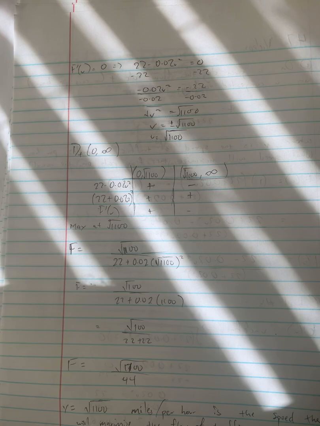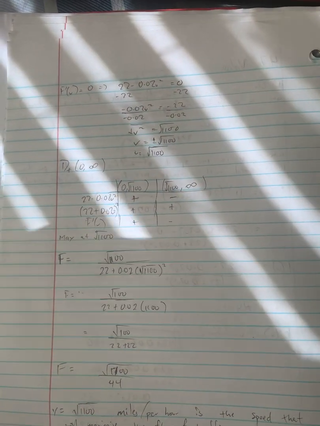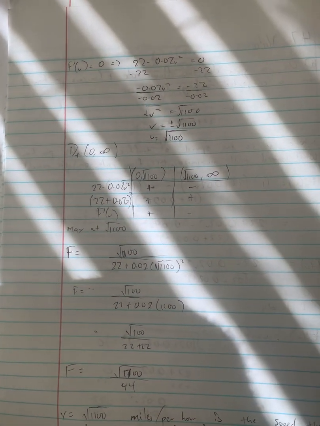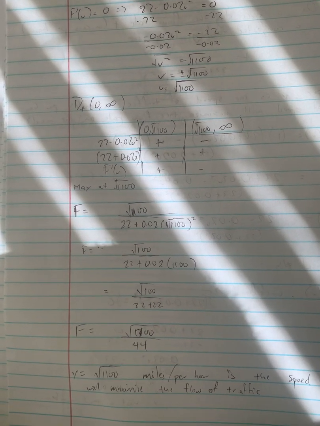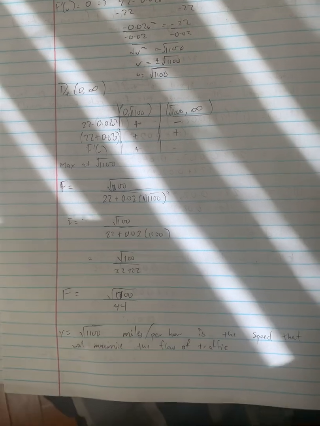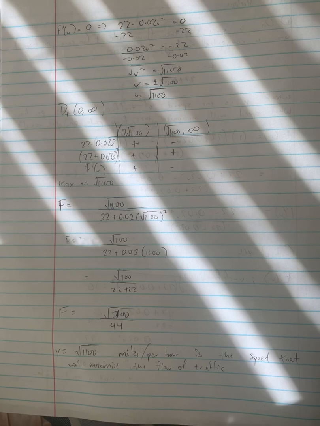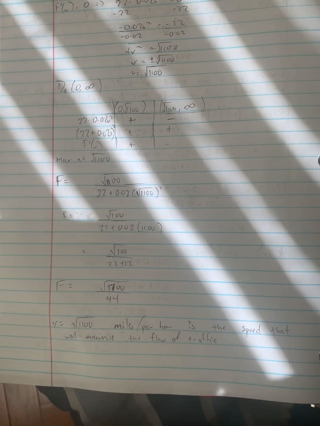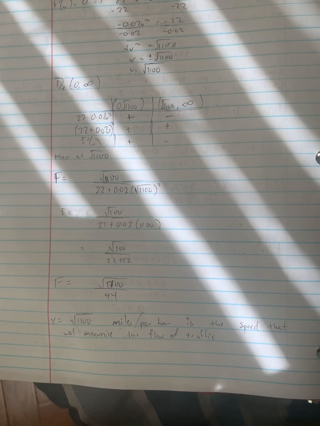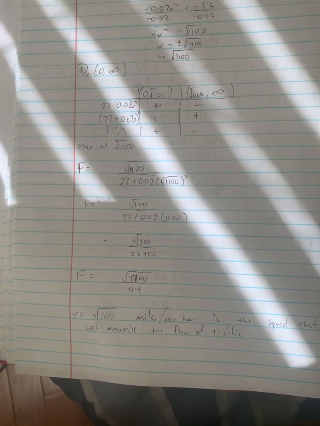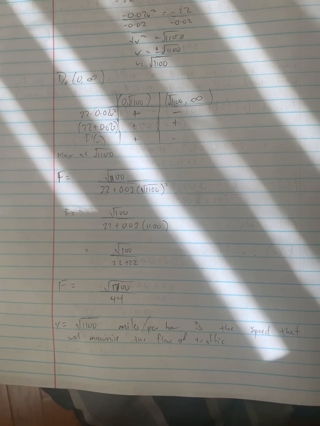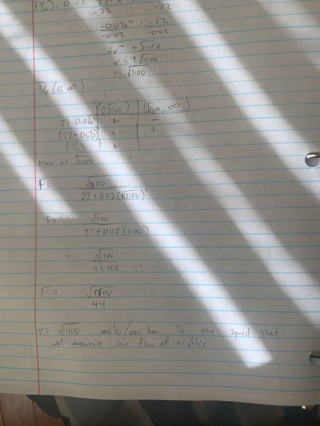I then plugged square root of 1100 into the original equation, and I did the work, and I got f equals square root of 1100 over 44. That is the maximum flow rate. And the speed that will give us the maximum flow rate is square root of 1100 miles per hour; that is the speed that will maximize the flow rate.